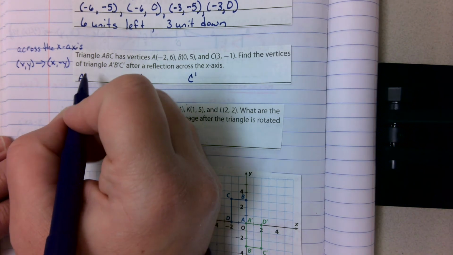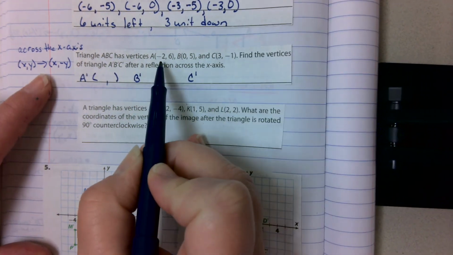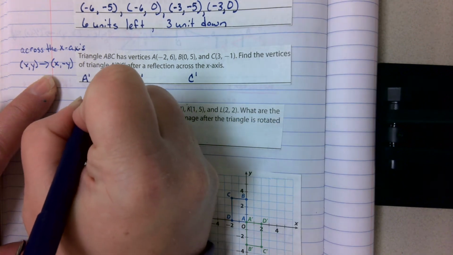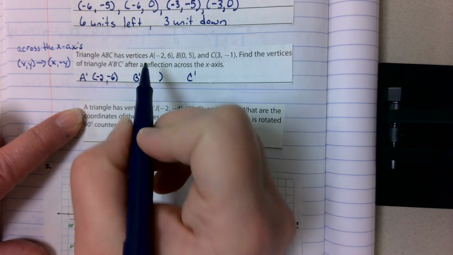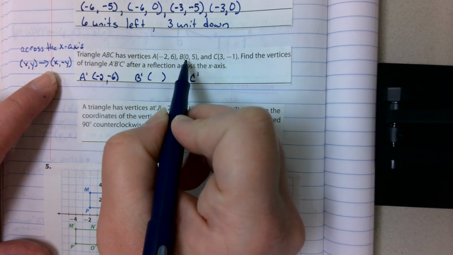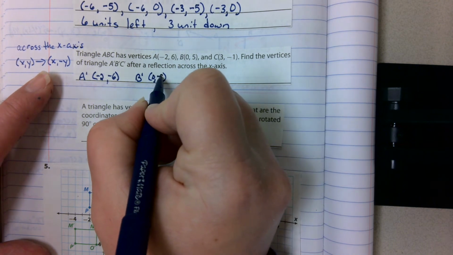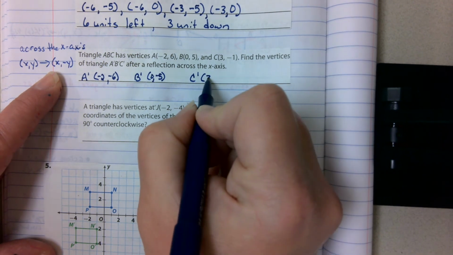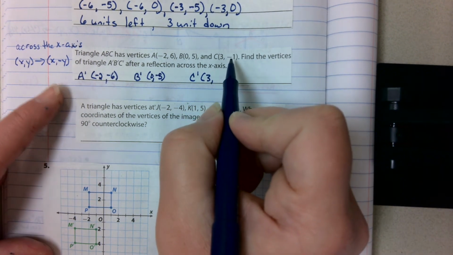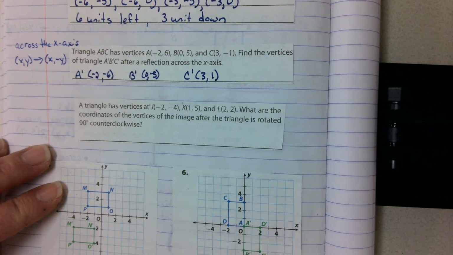All right, so we should have that by now. So negative 2, and the only thing that's going to change is that 6 is going to become a negative 6. B prime, all right, my 0 stays the same, and that 5 becomes negative 5. All right, C prime, your x value stays the same, 3, and then we have a negative 1, so a negative 1 is a positive 1. How did you do on that?